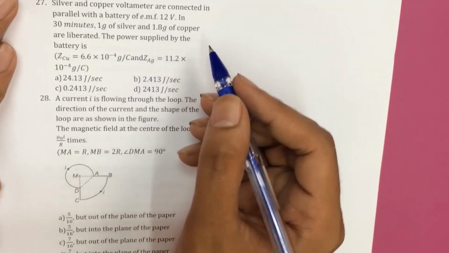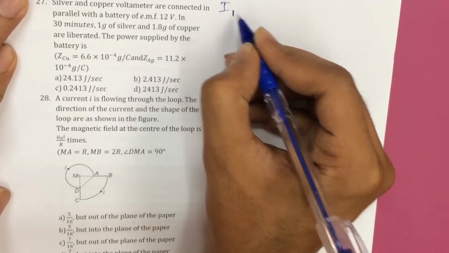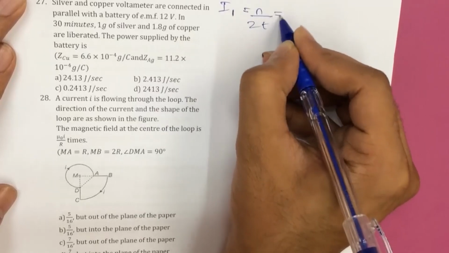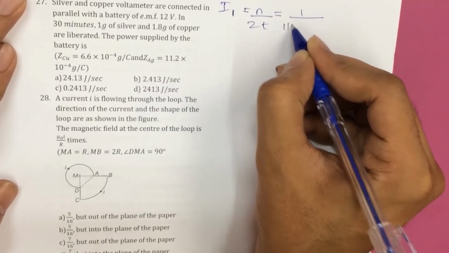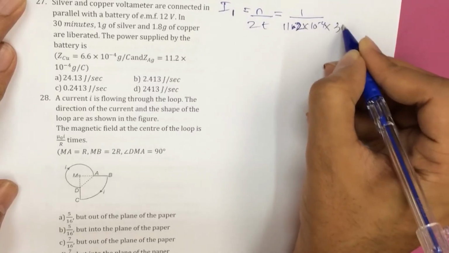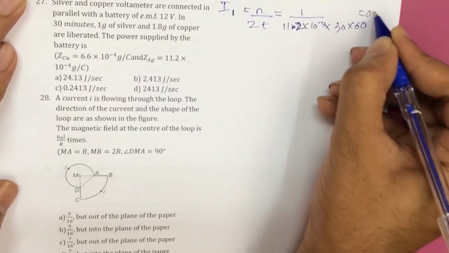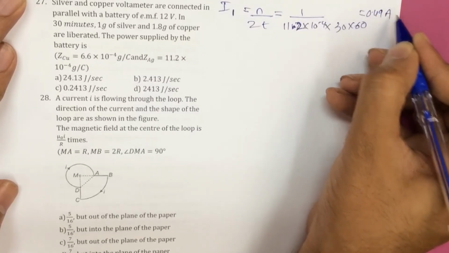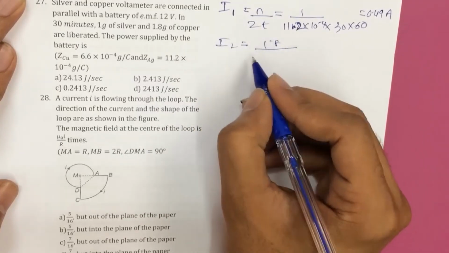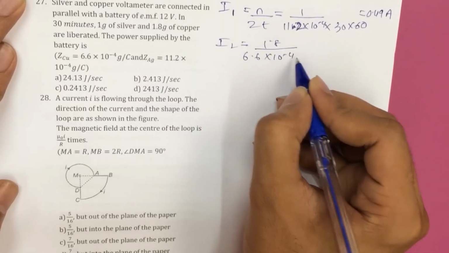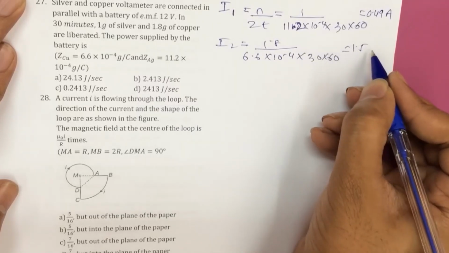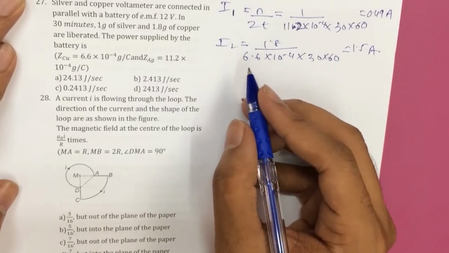Here in this question, the current I1 for the silver voltmeter would be m by Z t, which is equal to 1 divided by 11.2 multiplied by 10 raised to minus 4 multiplied by 30 multiplied by 60. So we get the value as 0.49 amperes. For the copper voltmeter, I2 will be 1.8 divided by 6.6 multiplied by 10 raised to minus 4 multiplied by 30 multiplied by 60, which should be 1.5 ampere.